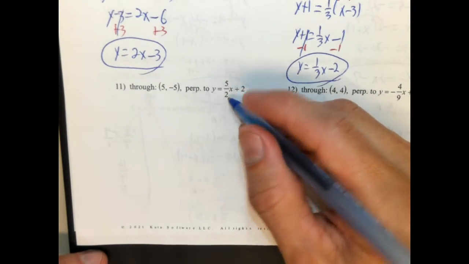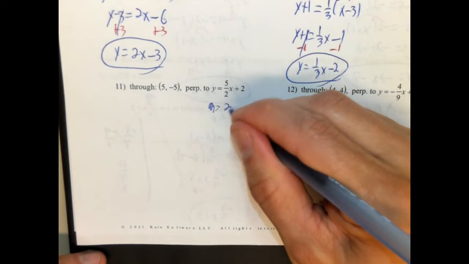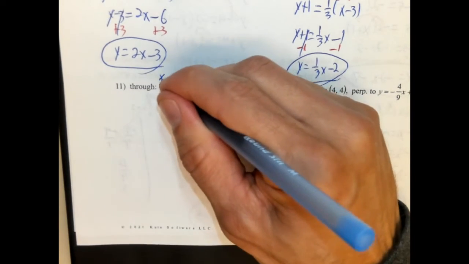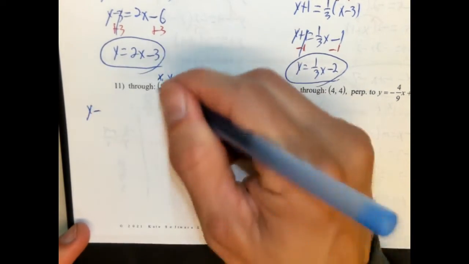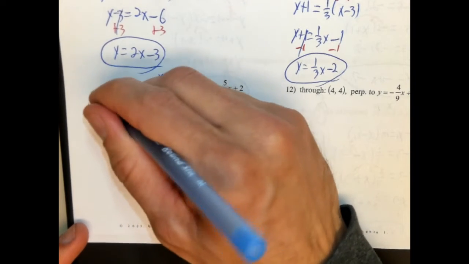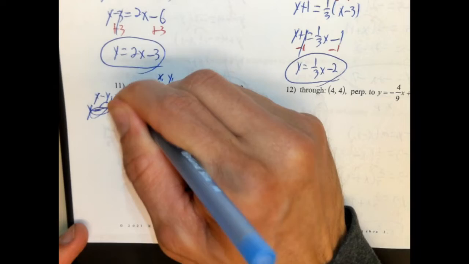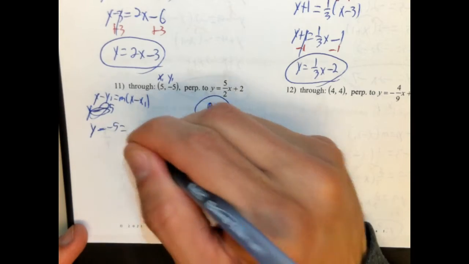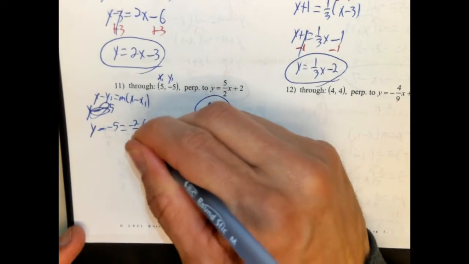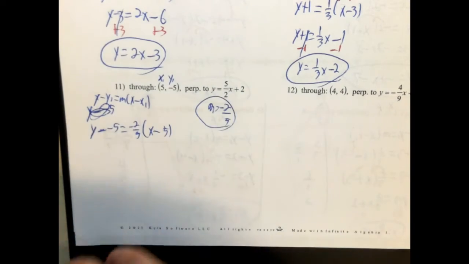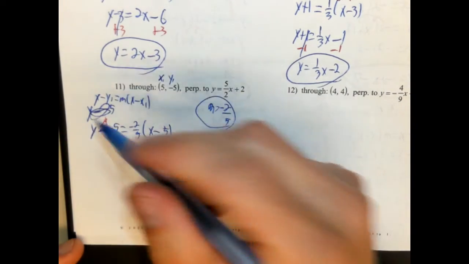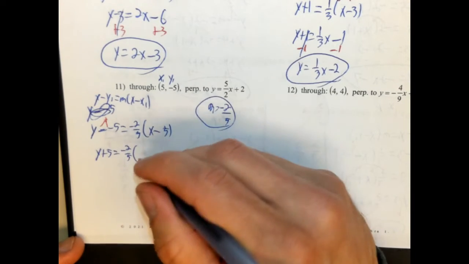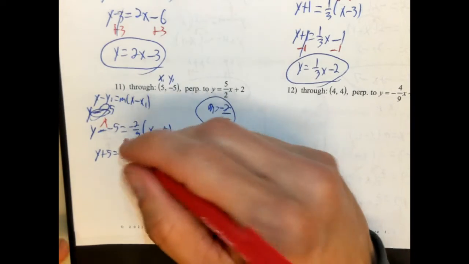All right, almost there. So 5 over 2, a line that's perpendicular to it, we're going to flip that, so it becomes 2/5, and positive becomes negative, so it's negative 2/5. Okay, we still have our x1 and our y1. So y minus negative 5, oh, forgot to write the thing. y minus y1 equals m parentheses x minus x1. Okay, now we can write it. y minus negative 5 equals m, which is negative 2/5, x minus 5. So let's get rid of this double negative. So y plus 5 equals negative 2/5 times x minus 5. And we're going to distribute this negative 2/5.